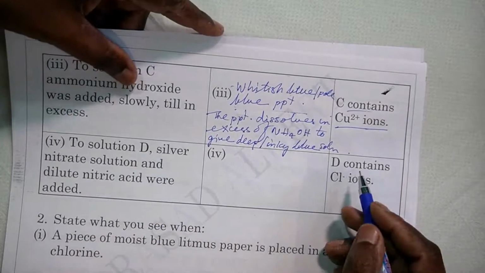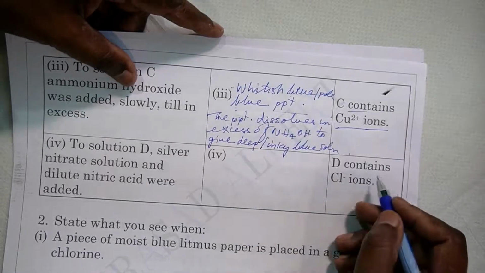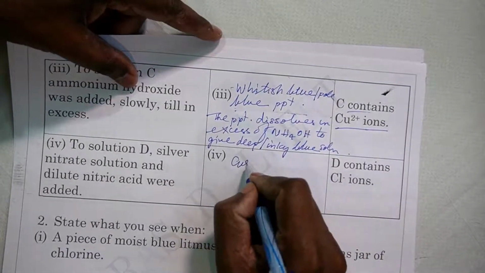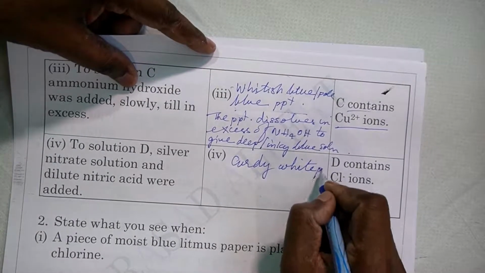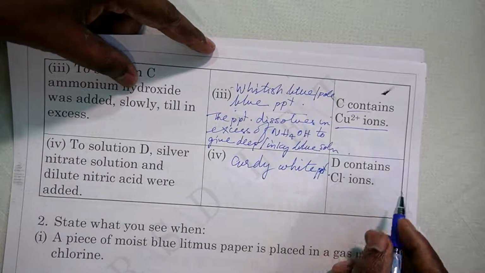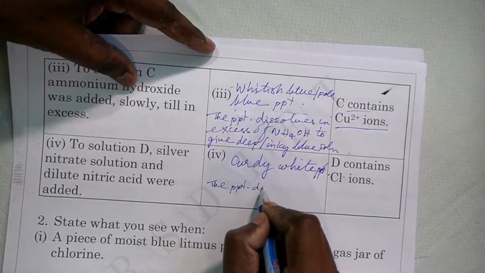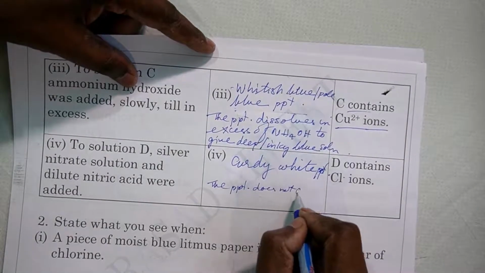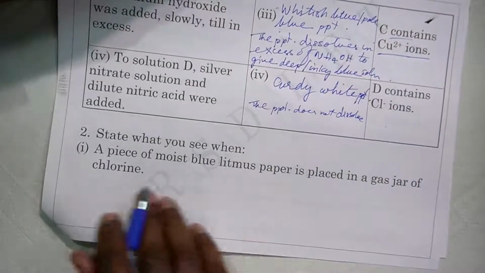What happens? Now silver nitrate and dilute nitric acid are added. D will give a curdy white PPT. Curdy white PPT is formed on chloride and then dilute nitric acid is also added there. So the PPT does not dissolve. Okay, that's it on D. Then state what you see.